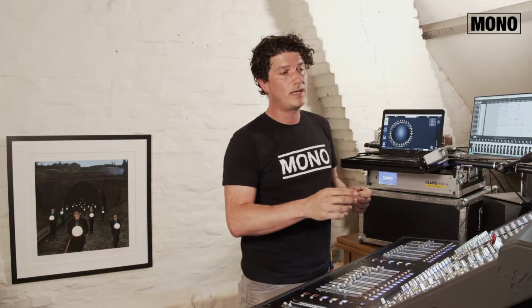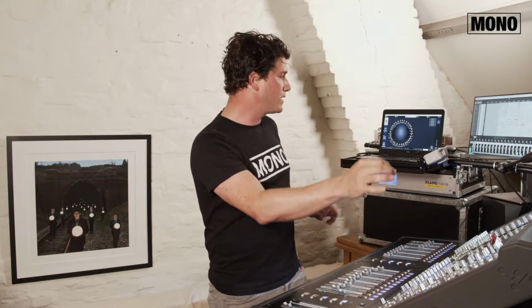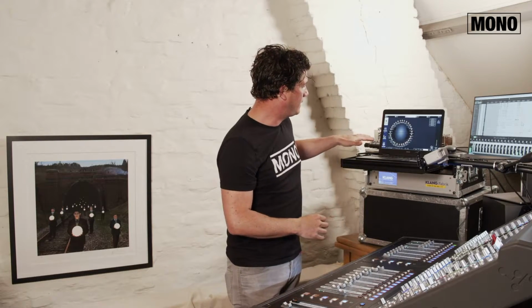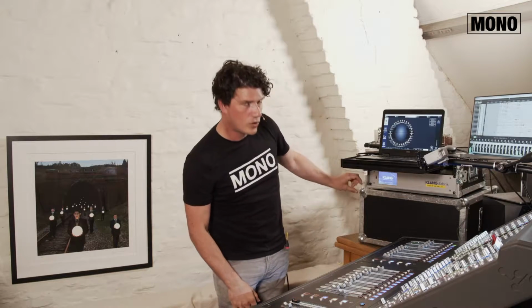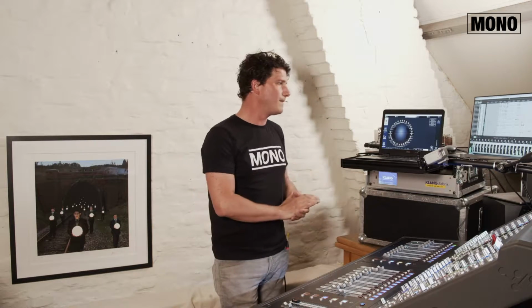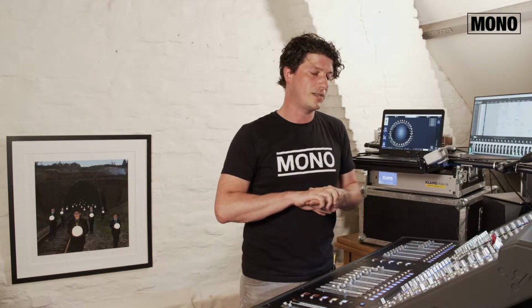Second, we need to have all devices talking to each other. So we connect them in a network. How do we do it? We connect the console network of the DiGiCo on the switch, we connect the laptop to the switch, and we connect the Clang control port to the switch. That should theoretically have all devices talking to each other.